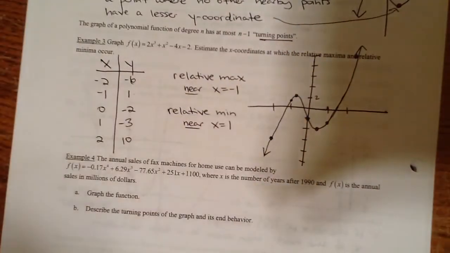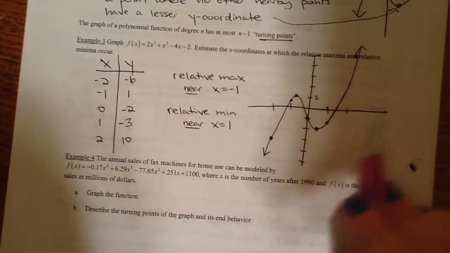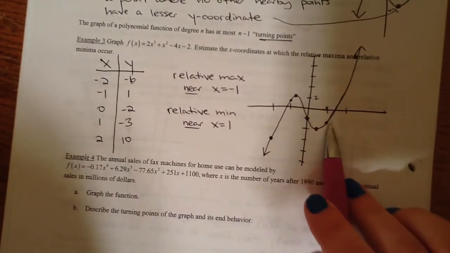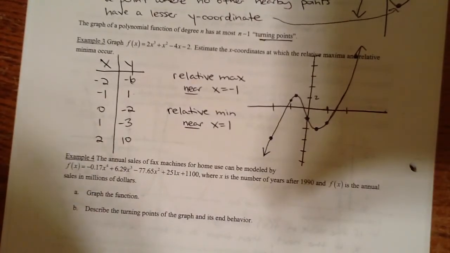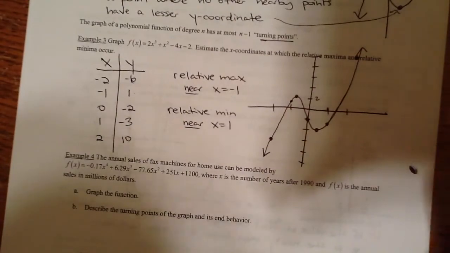If we wanted to be really, really precise, we could say somewhere between -1 and 0, but it's actually closer to -1. And then we could say somewhere between 0 and 1, but it's actually, again, closer to 1. So this is totally fine to say what it's nearest to, and it's not going to be perfect.